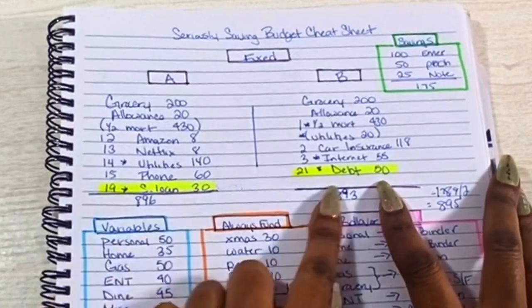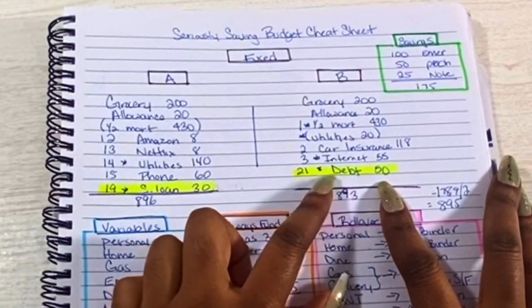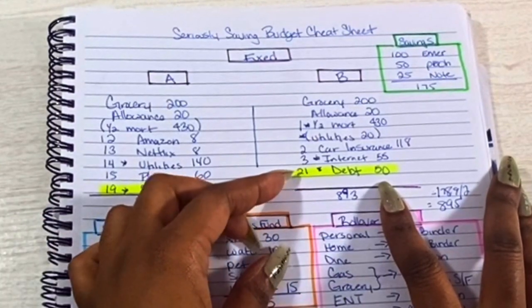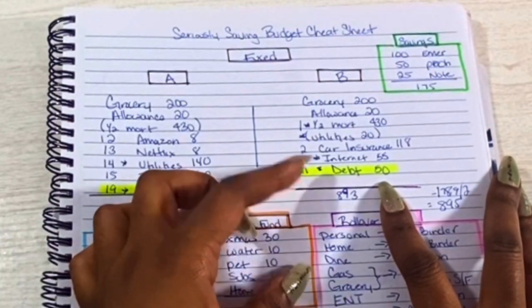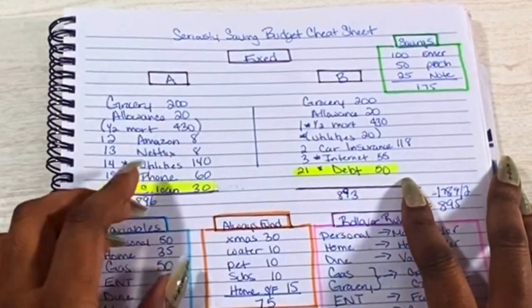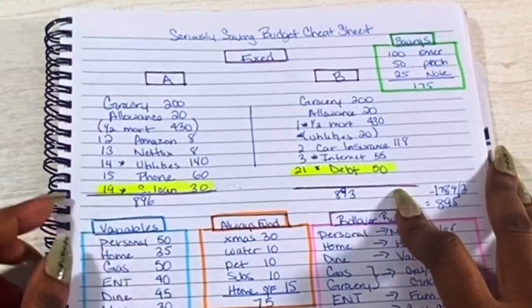Put the debts in yellow. So debt here is for my credit card bill, and this is here for my student loan. That can also include something else. So if I don't have anything on my credit card bill, maybe I'll pay more to my student loan or to some other debt that I have. These are the only monthly things that I have to pay though.